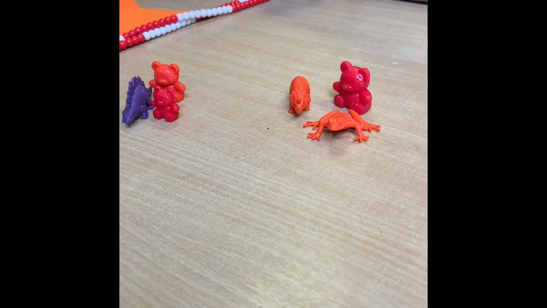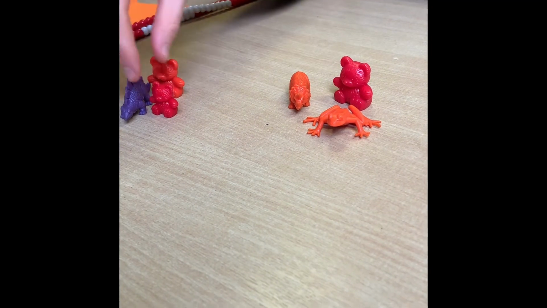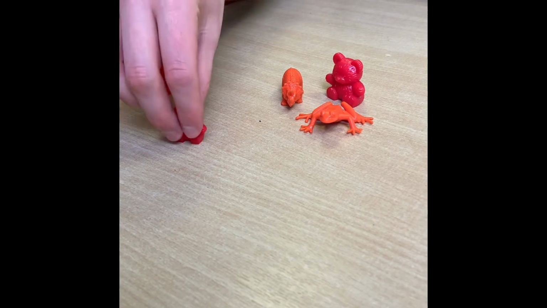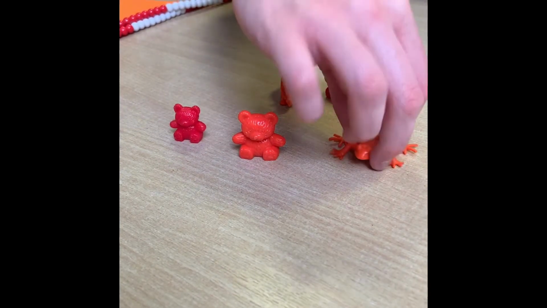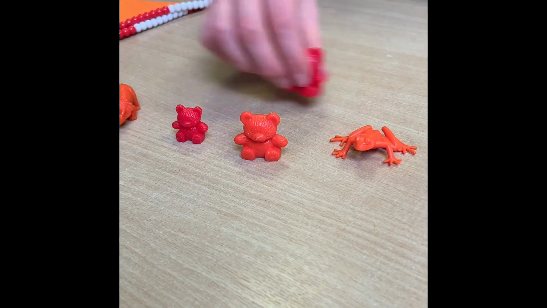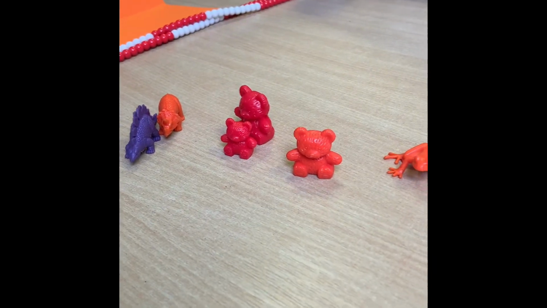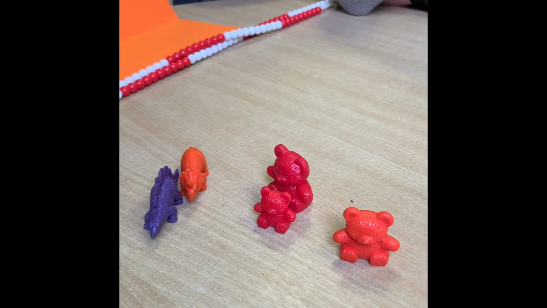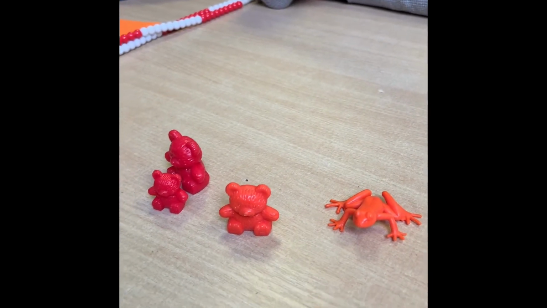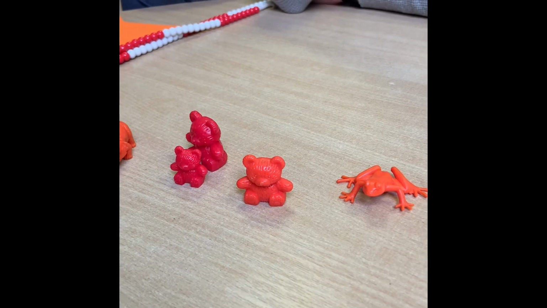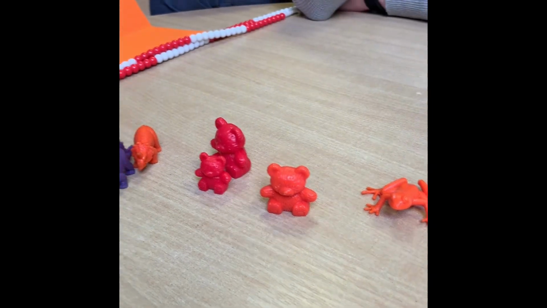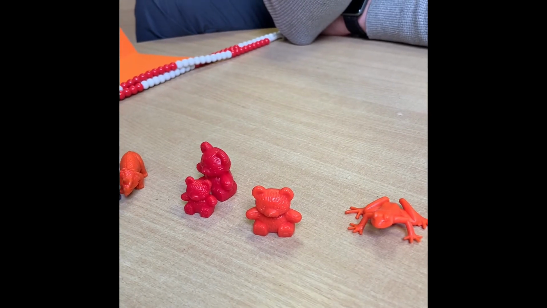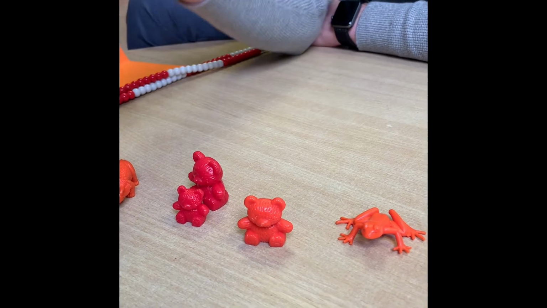Can you split these 6 objects into 4 equal groups? Now here you really need to remember what we have said about equal groups. Is this equal? Have a chat with your adult about this at home. Now look at your objects. Can you split them into any other equal groups?